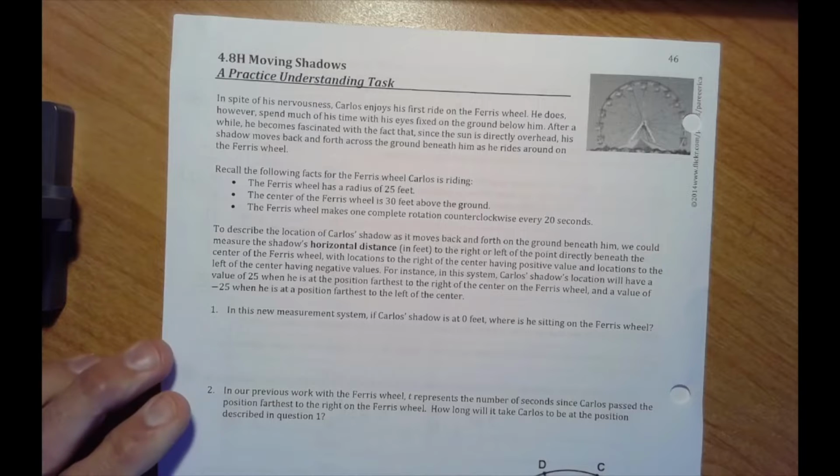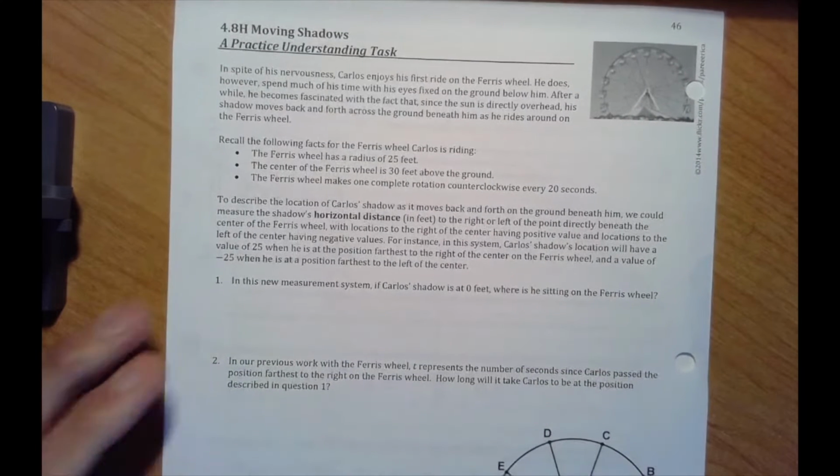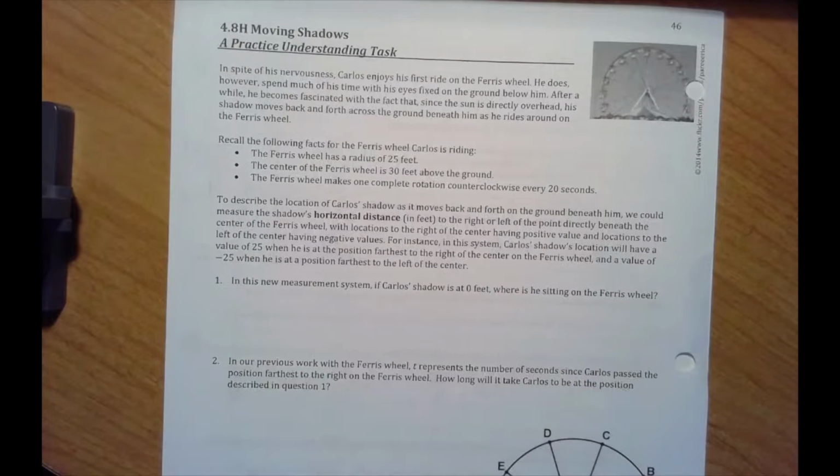So this is our same Ferris wheel we talked about. 25-foot radius, the center is 30 feet off the ground, making a 20-second rotation going counterclockwise. So now instead of thinking about how far we are above the ground, which is a vertical amount, and that was a sine relationship, we're now looking at a horizontal relationship. And you can probably guess that that's going to be an x value, and that's going to be cosine.